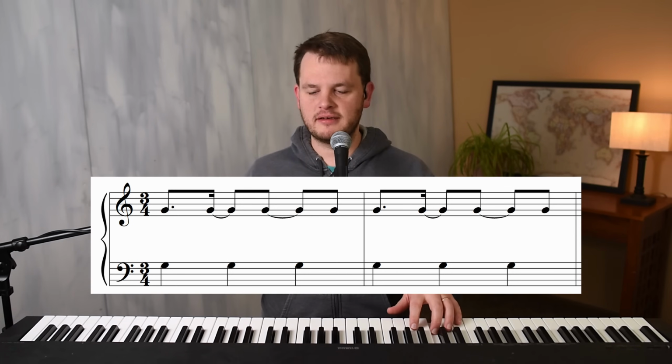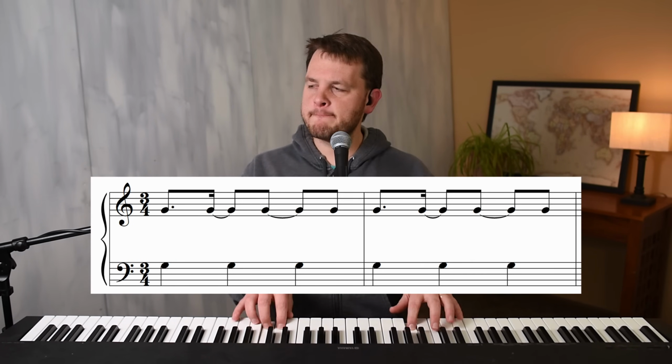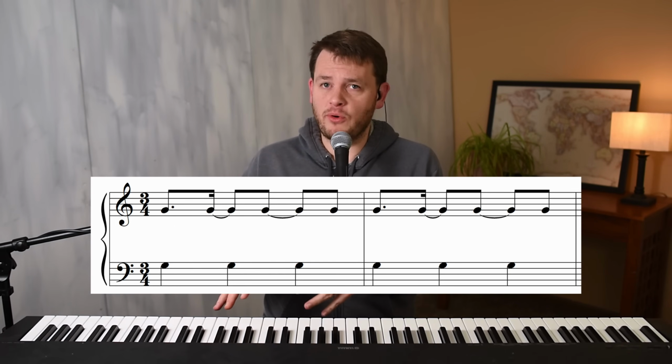So before I show you the right way to do it, I'm going to start off with the 2 incorrect ways to do 3 against 4. And unfortunately, these might be more common than the correct way. So incorrect way number 1. Now this way feels so right at first because our triplet's staying constant. But the issue with this is that the 4 is not steady.